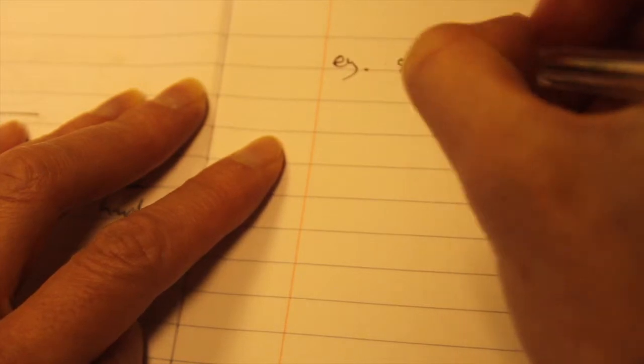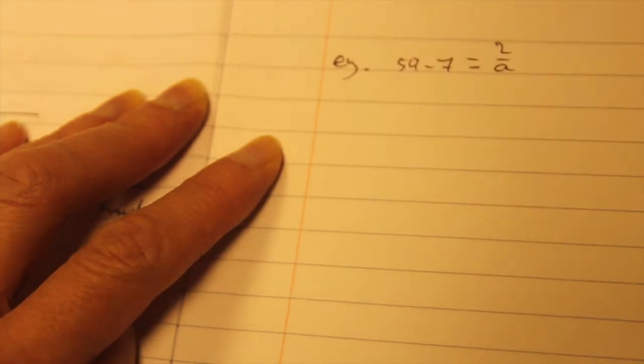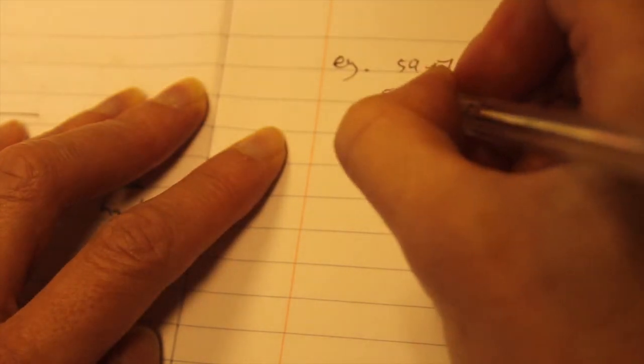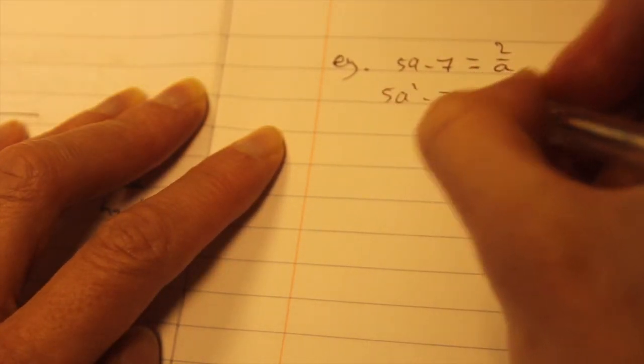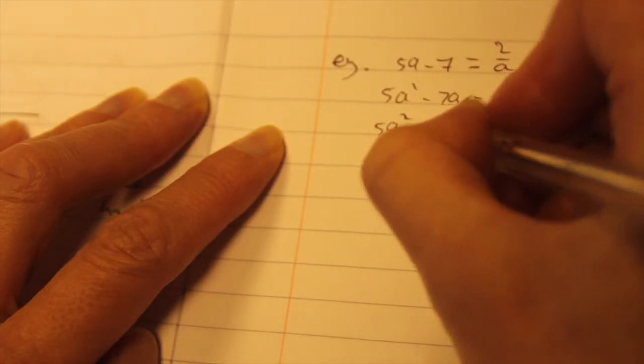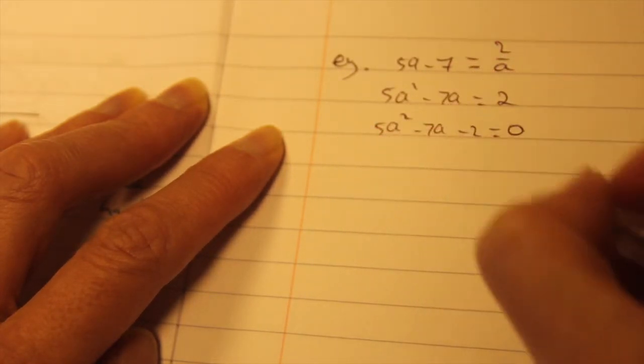I'll have another go at one of these. It's just written out a little bit more strange. If I had 5a minus 7 equals 2 over a. First of all, get rid of this fraction and multiply everything by a. So that becomes 5a squared minus 7a equals 2. Put everything on one side. 5a squared minus 7a minus 2 equals 0.